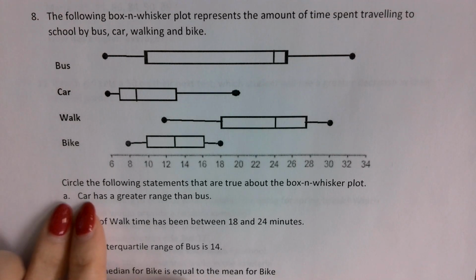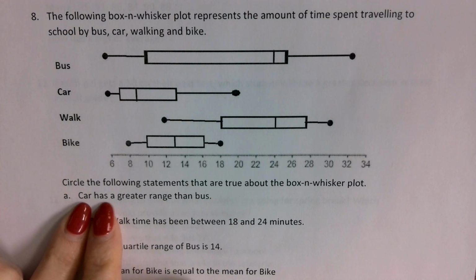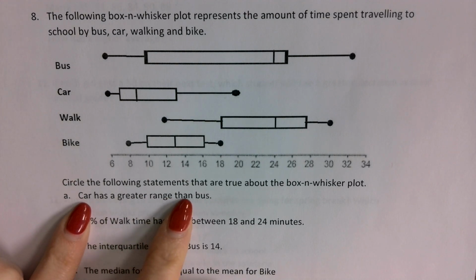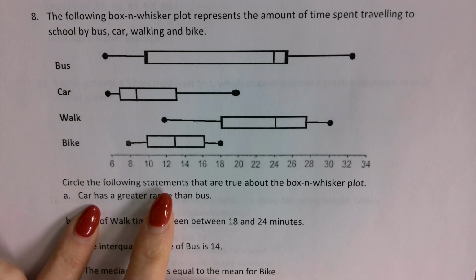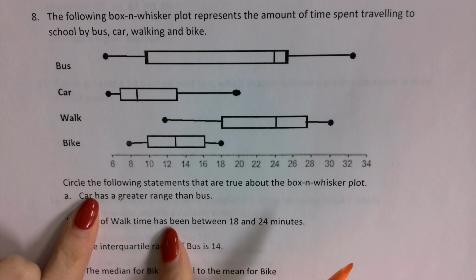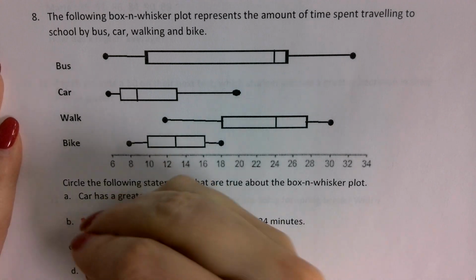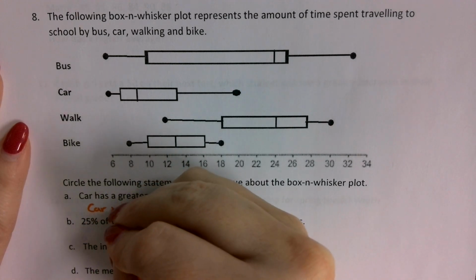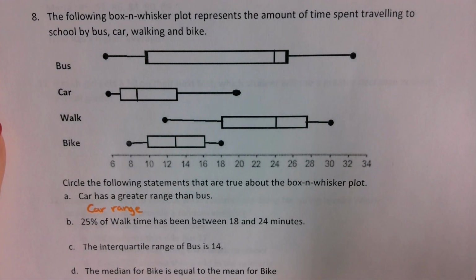So, statement A, it says that the car has a greater range than the bus. So we need to find the range of the car and the range of the bus and see if the car is bigger than the bus. So let's first start with the car range. To find range, remember you have to do your highest value minus your lowest value.